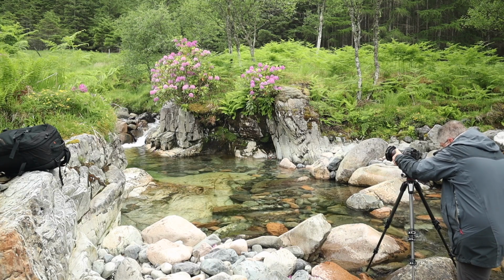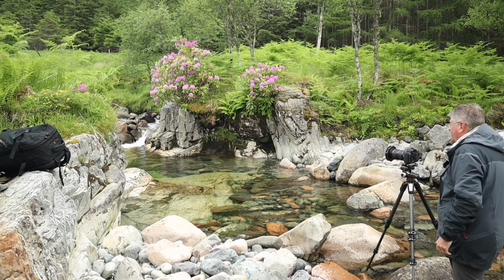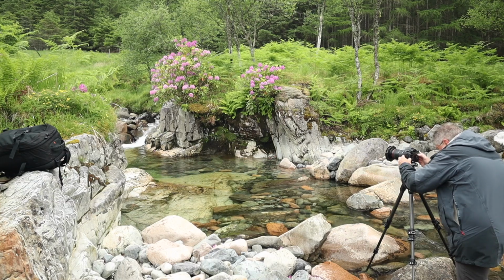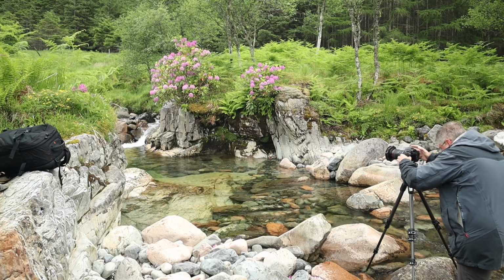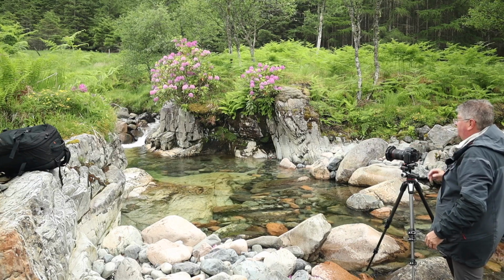I'm going to focus in on the rocks beside that waterfall. Take the shot. I'm just going to check that the shutter speed's still okay for this water. Yeah, the shutter speed's perfect for this water. I'm just going to do a quick exposure compensation for this scene.